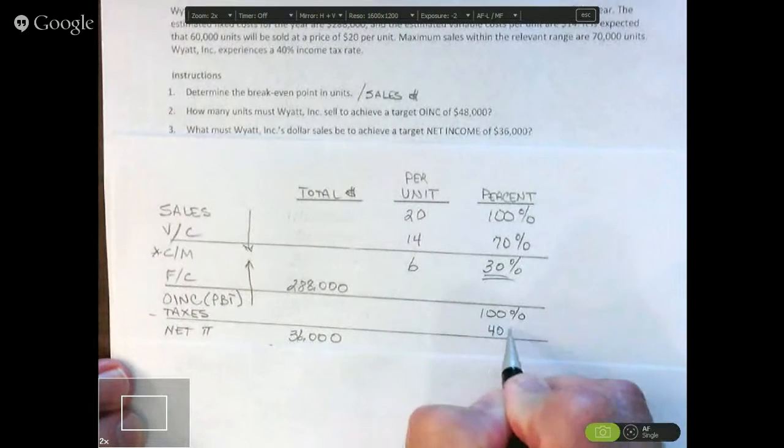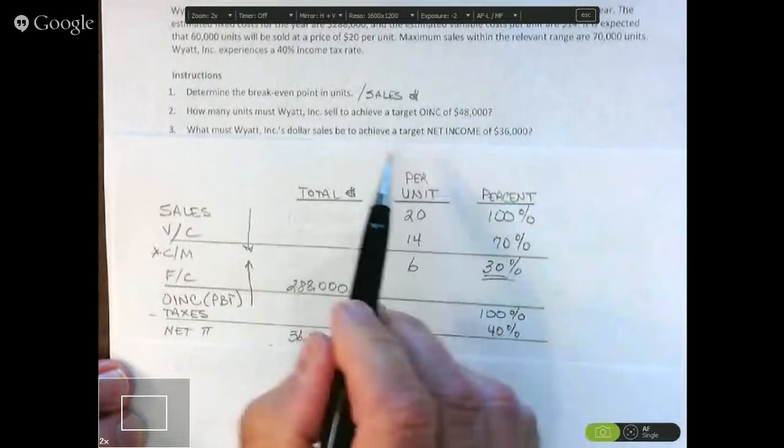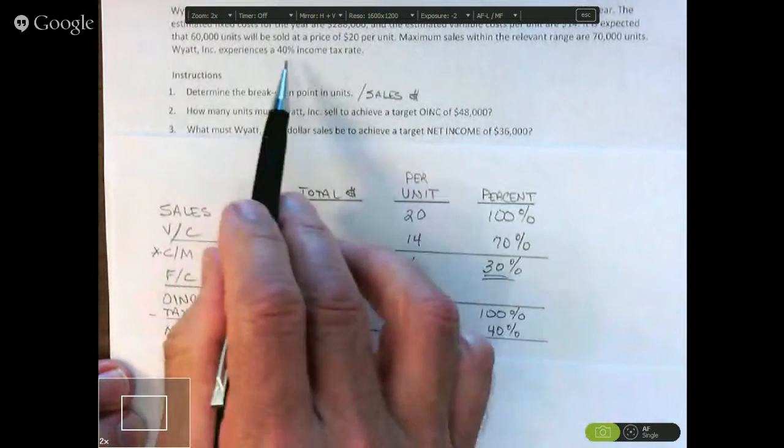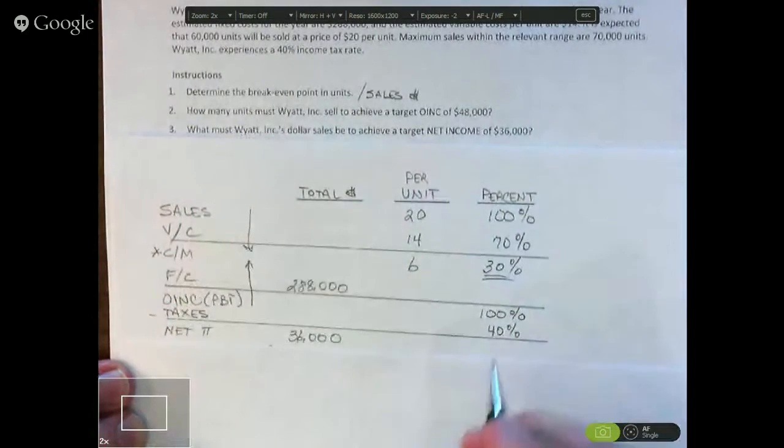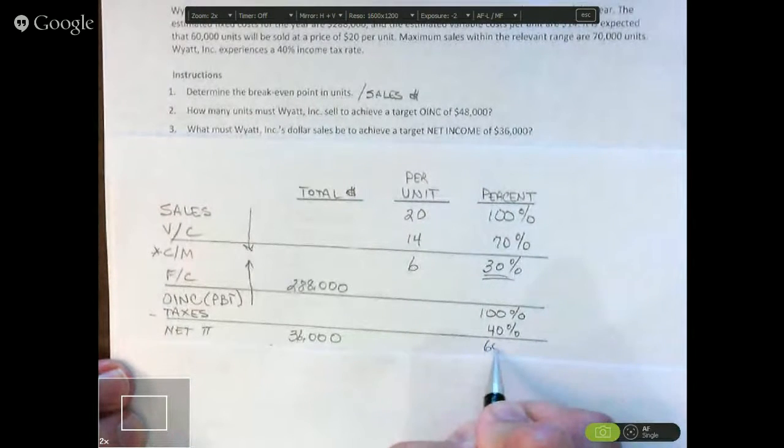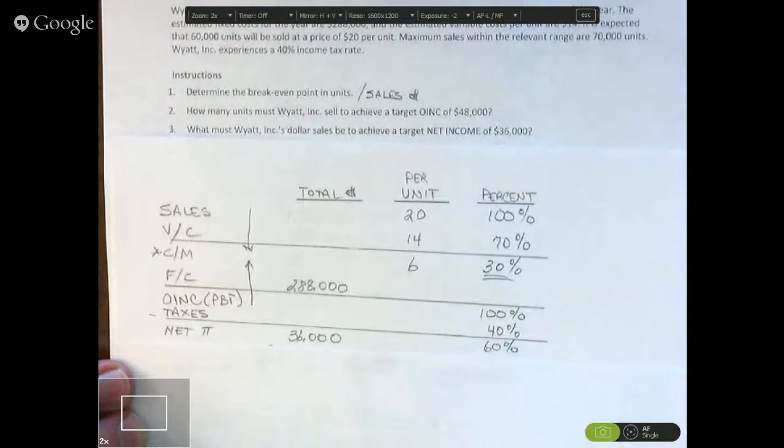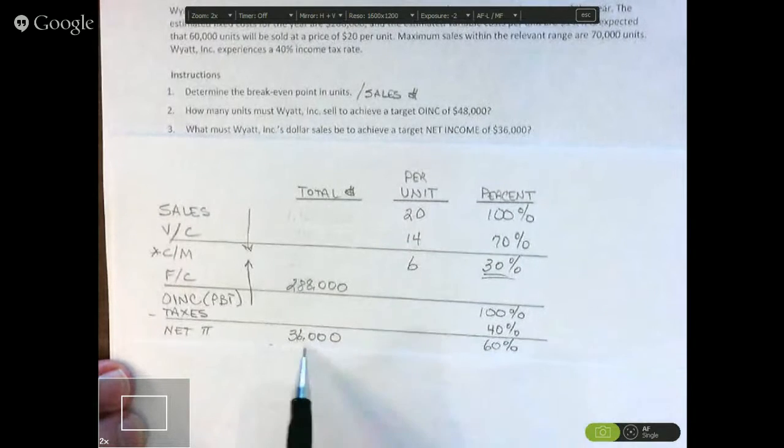Taxes, as your problem illustrates, would be 40%. So that leaves net income to be 60% of the profit before tax. In other words, whatever value that we calculate as the income before tax times 60% will give us the profit after tax. So how do you get the profit before tax?